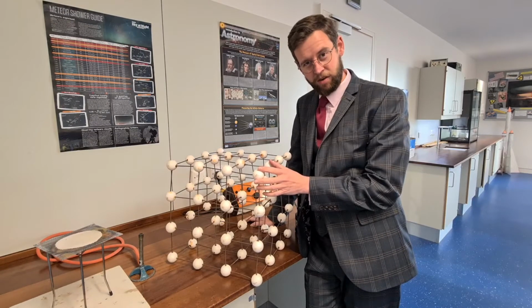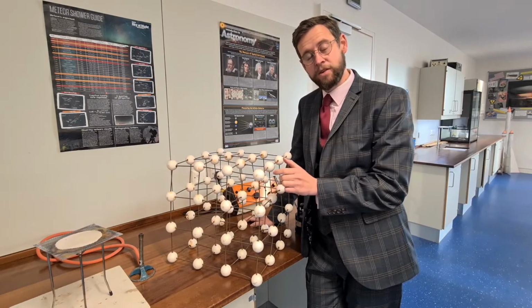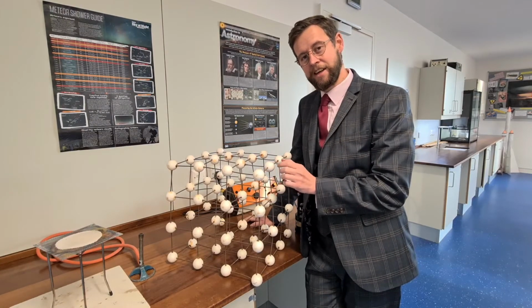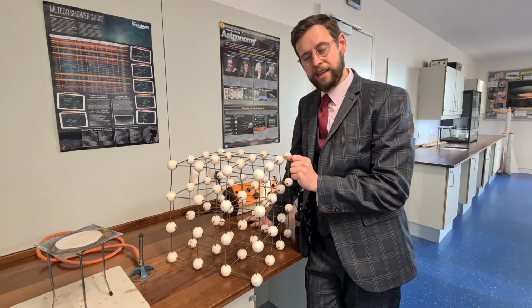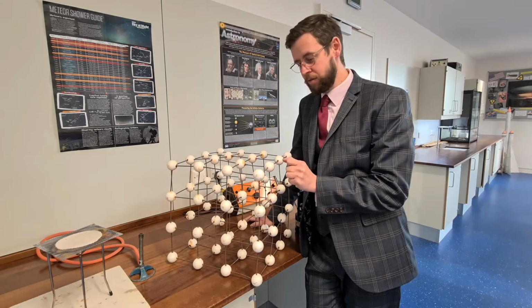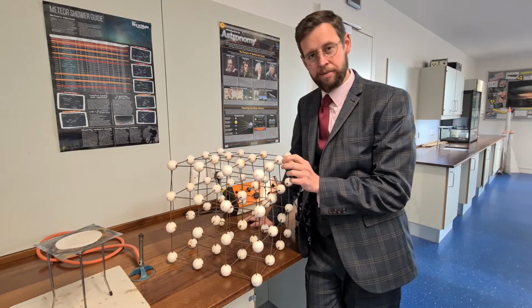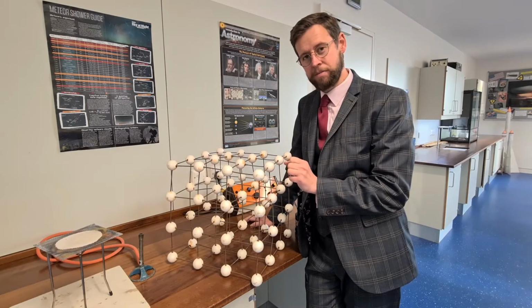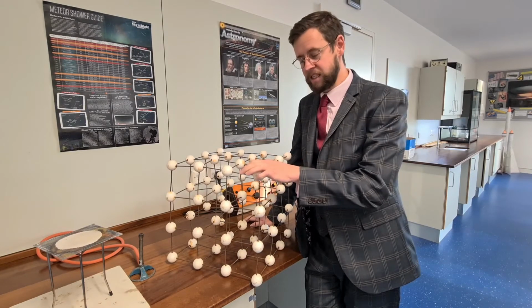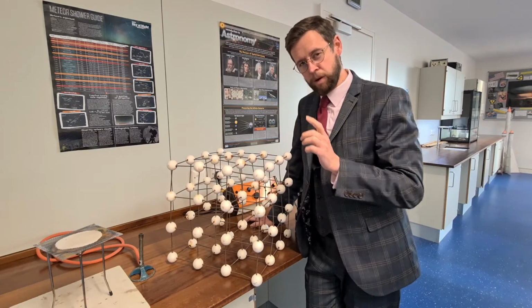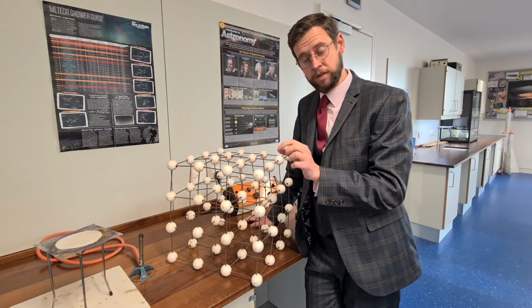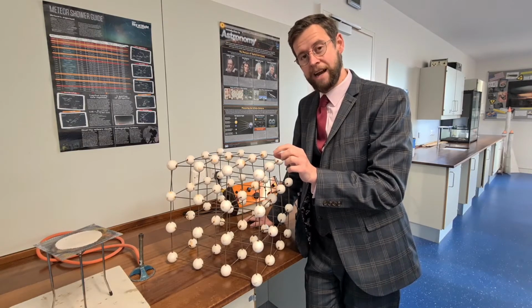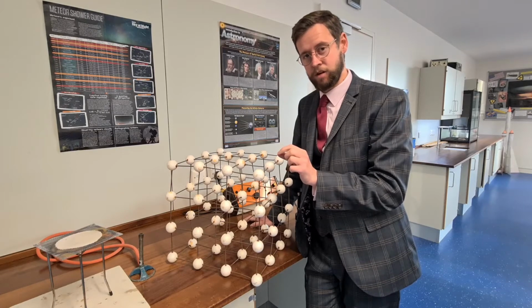So in a solid, if we increase the internal energy, the particles vibrate more. But why do they always return to their original place? It's to do with the chemical bonds that hold them in position. On this model, they're springs, but in real life, each of these atoms' nucleus contains a positive charge that is attracted towards negative charges.